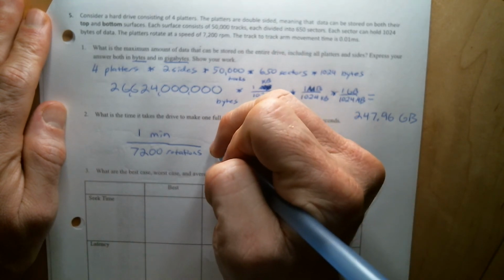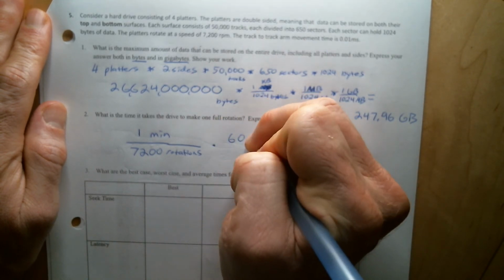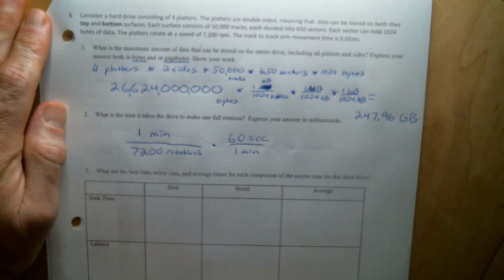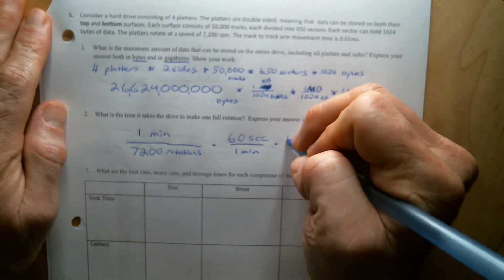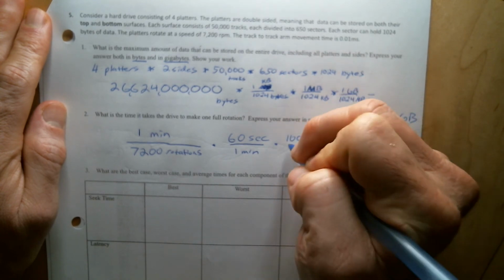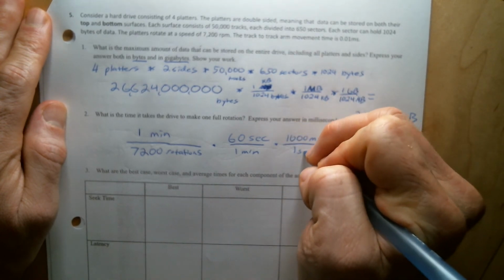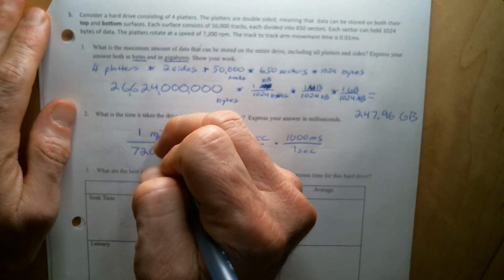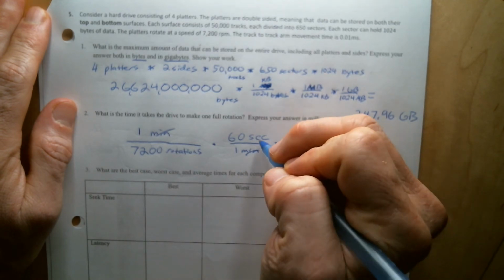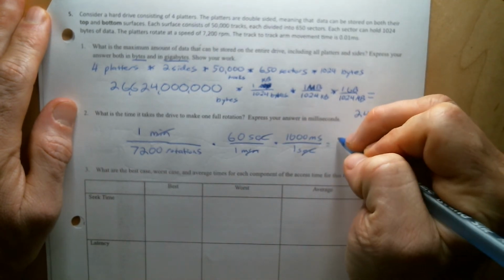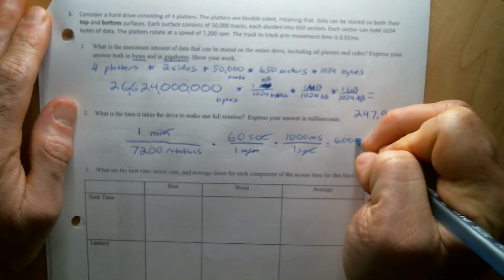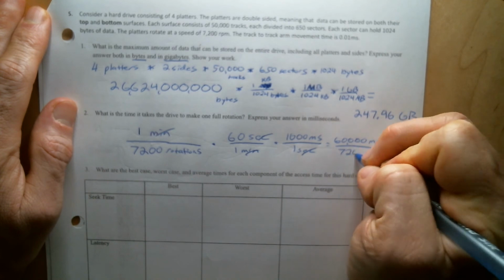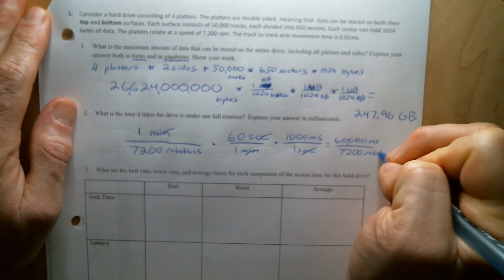All right, well, we know there are 60 seconds in 1 minute. And hopefully we know there are 1,000 milliseconds in 1 second. So if we go through here, we can say these are going to cancel out, these are going to cancel out, and we're left with 60,000 milliseconds for 7,200 rotations.